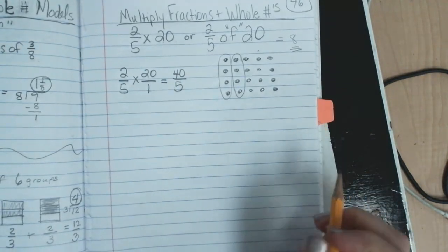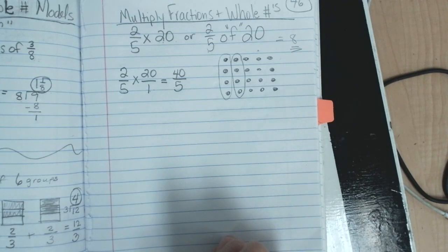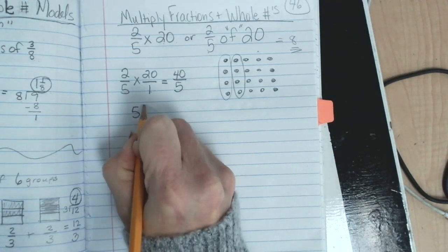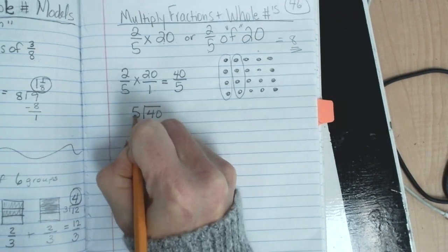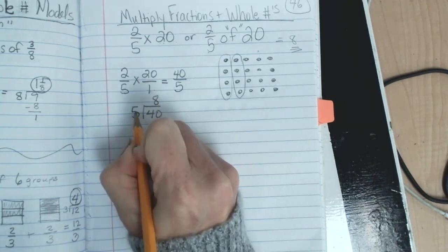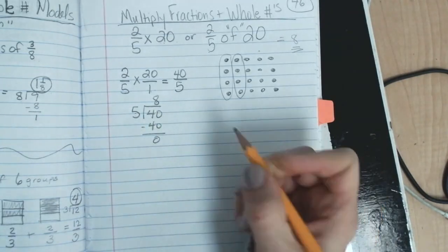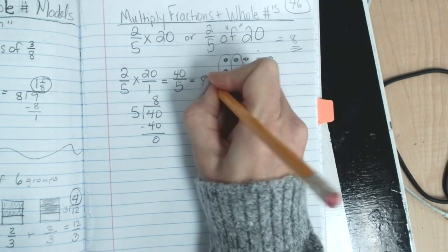And so we have an improper fraction. Well, we know how to fix an improper fraction. We're going to divide 5 into 40 to fix it. 5 can go into 40 8 times. 5 times 8 is 40. We have a remainder of 0, so our answer here is just 8.